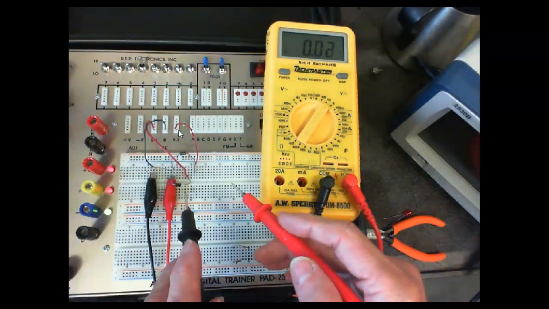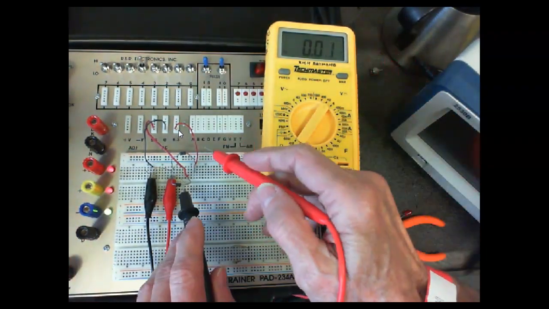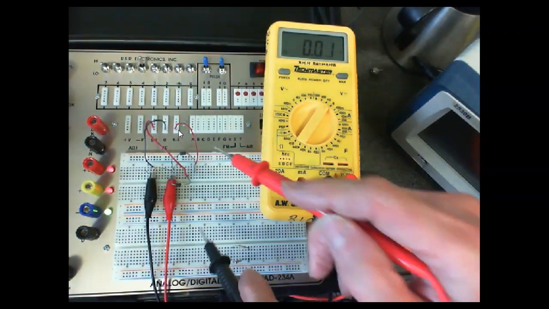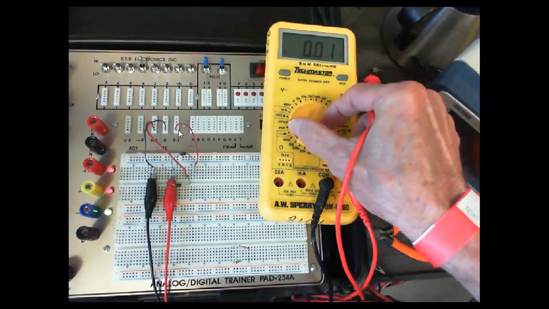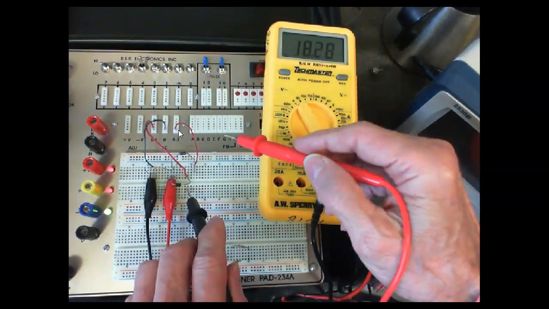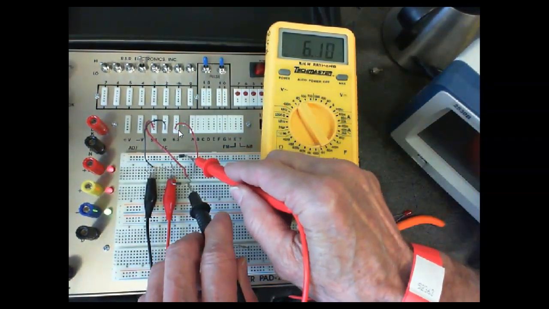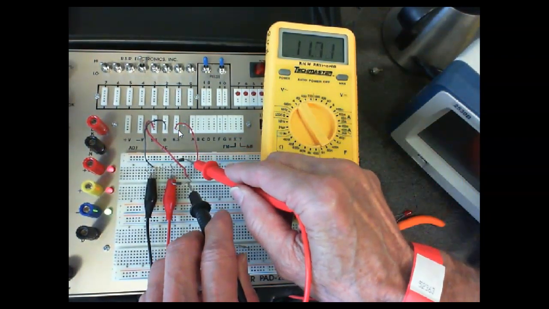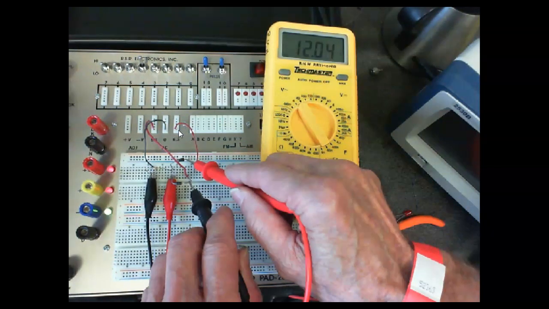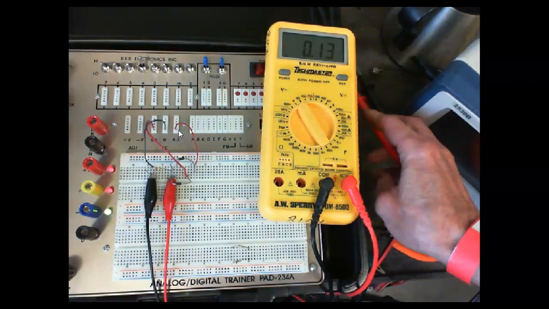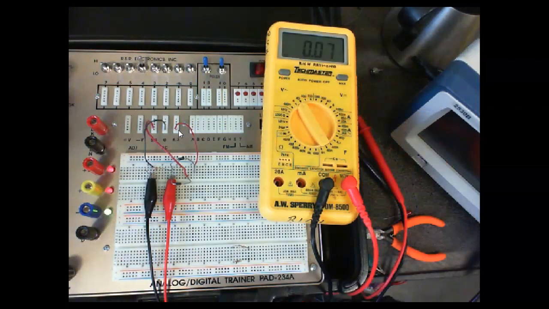So here's my transformer right here. I got it on AC, and I'm going to come up here and measure it. So this is my input. So see, it's only measuring 12 volts. So it's missing 600 millivolts. So since it's missing 600 millivolts, that means that's going to cause hers to be lower.